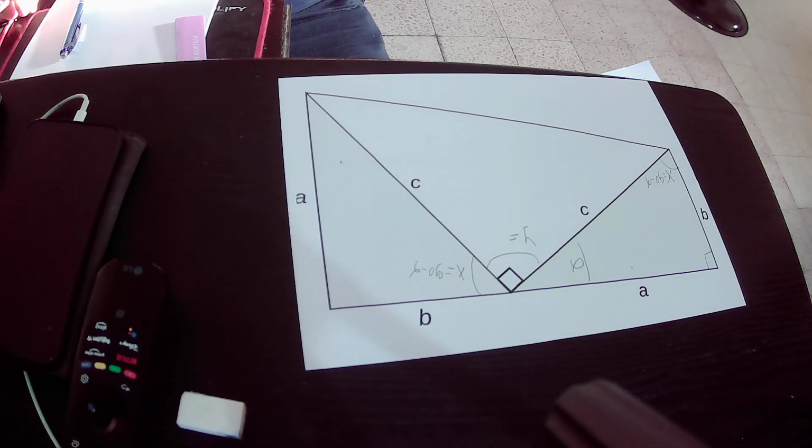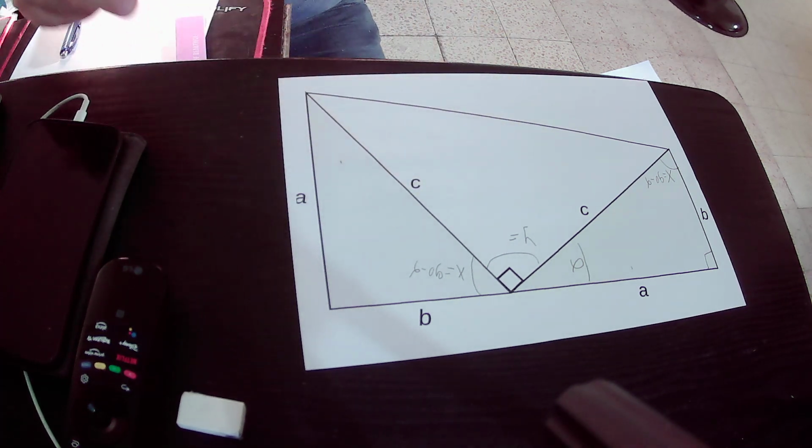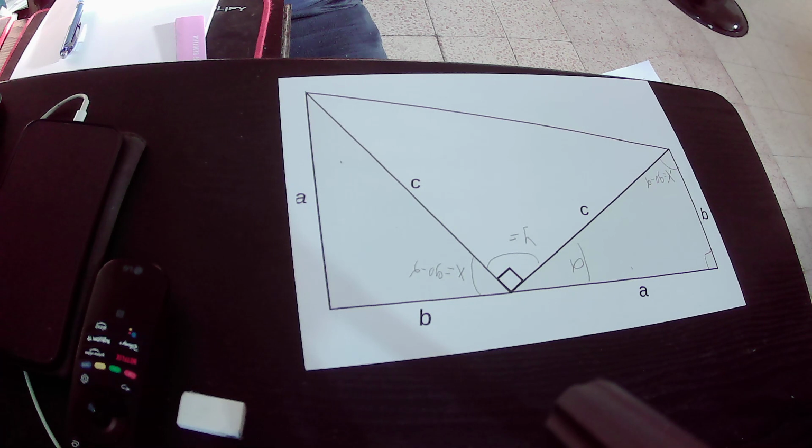But we do know that in every straight line the sum of its angles on one side is 180 degrees. So alpha plus y plus x equals 180 degrees.